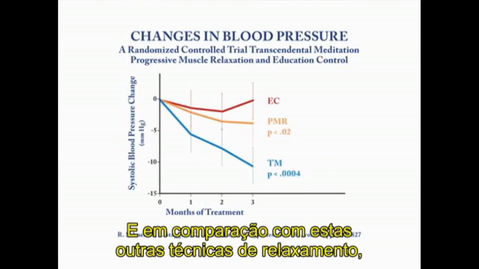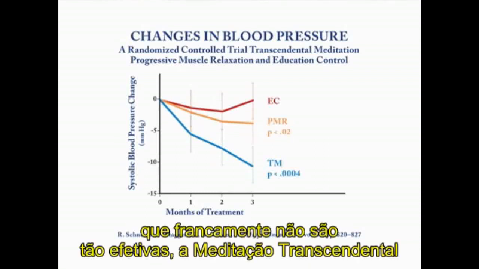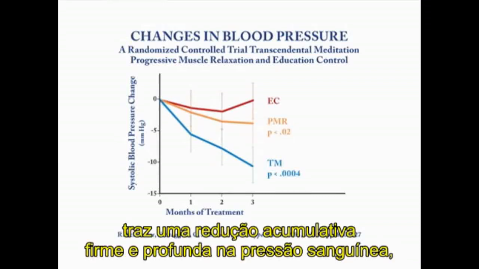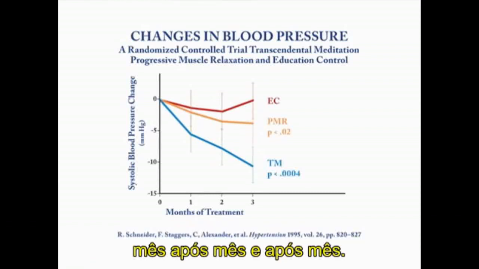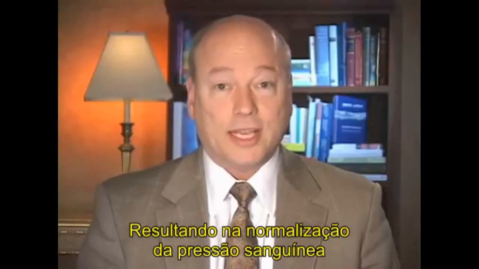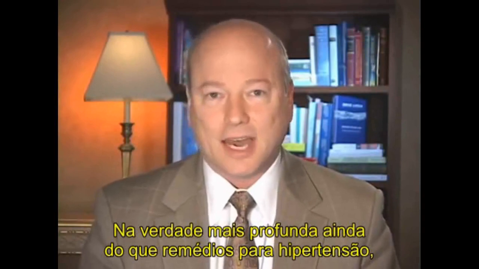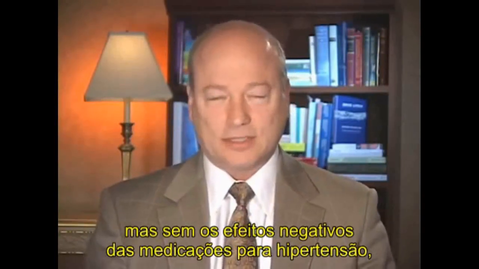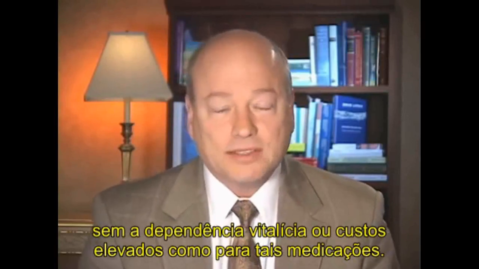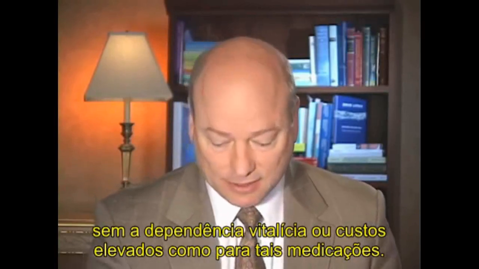And in comparison to these other techniques of relaxation, which are frankly not very effective, transcendental meditation brings a steady and profound cumulative drop in blood pressure month after month after month, resulting in a normalization of blood pressure for those with high blood pressure. More effective, in fact, than hypertensive drugs. Without the negative side effects of hypertensive drugs, without the lifetime of dependency or expensive hypertensive drugs.